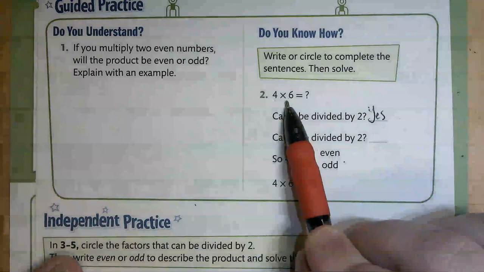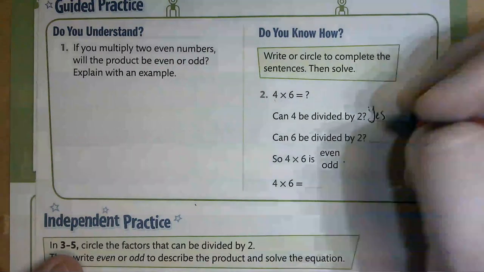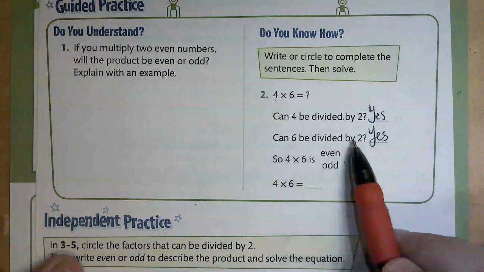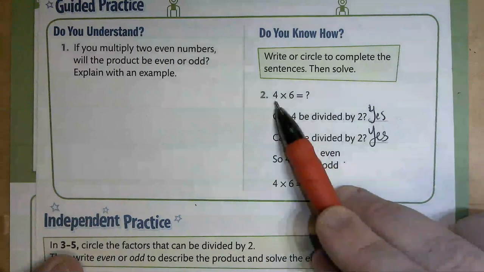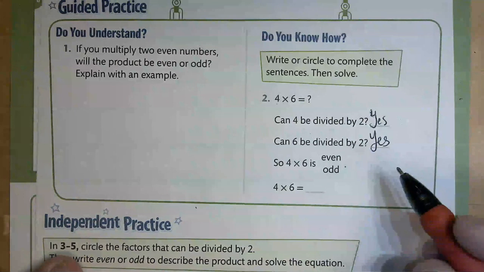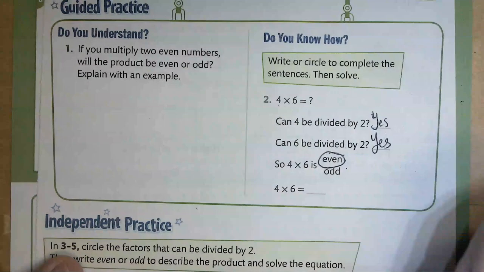Now we're checking to see if 6 is even. Can 6 be divided by 2? The answer is yes, right? It can, because 6 divided by 2 is 3. So even times even is going to give us what kind of a product? Even times even is going to give us an even product, right?